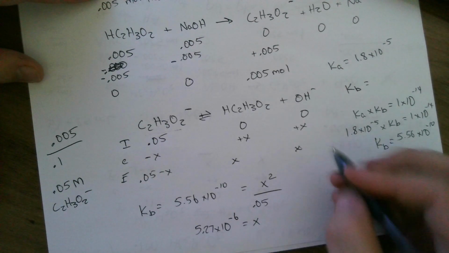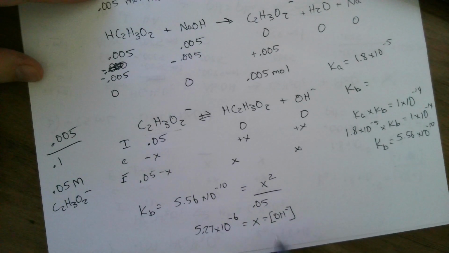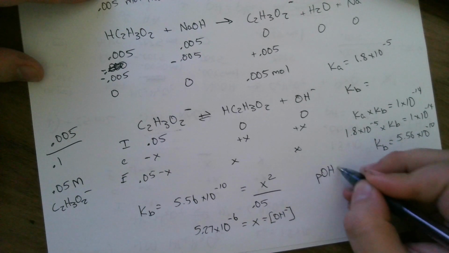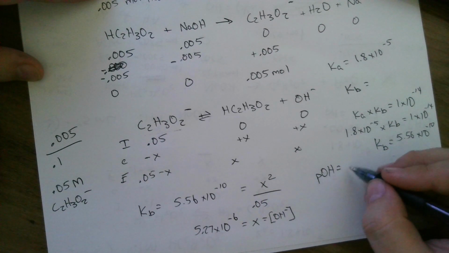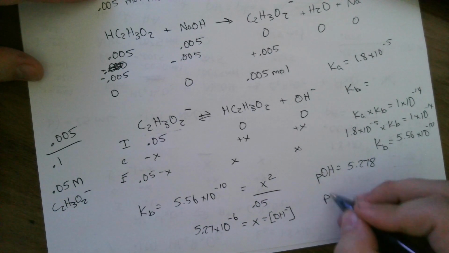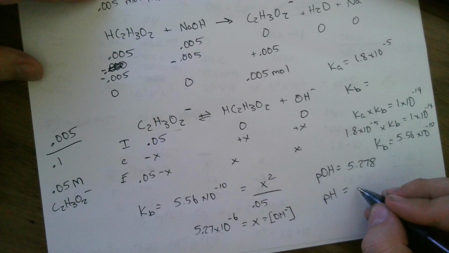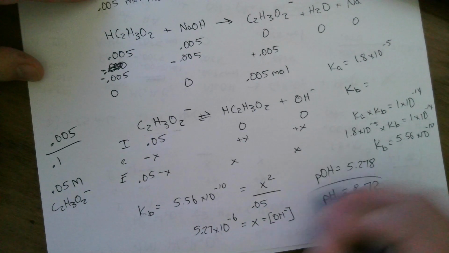That equals x, which is our OH minus concentration. So I can find the POH by taking the negative log of that number. And I get that number. Find the pH by subtracting that from 14. And I get 8.72 as my answer.